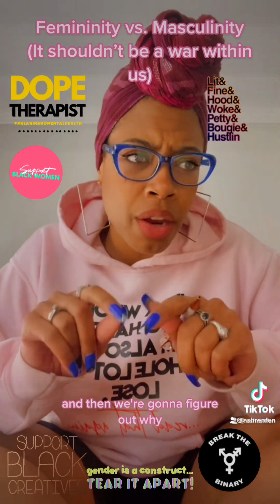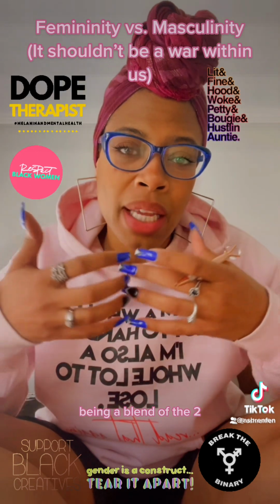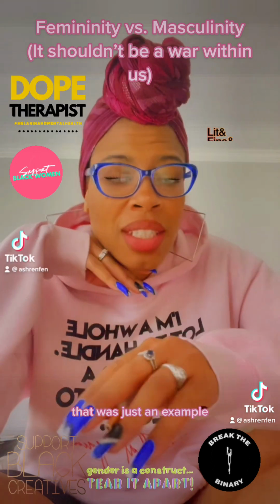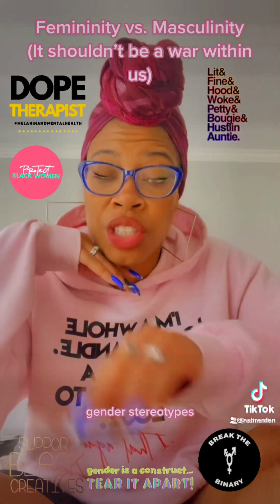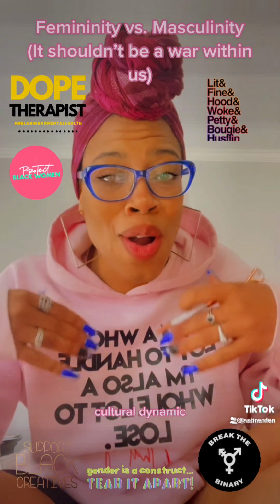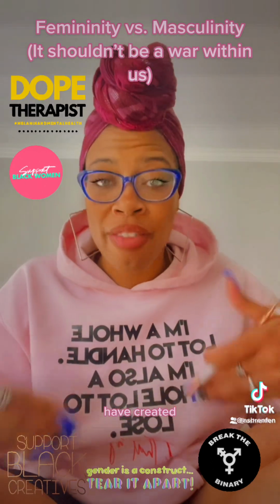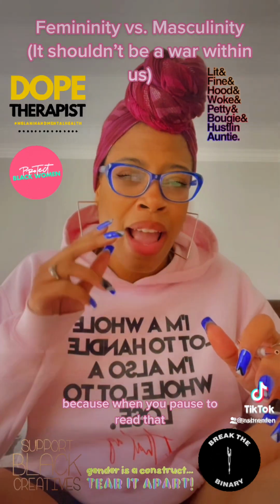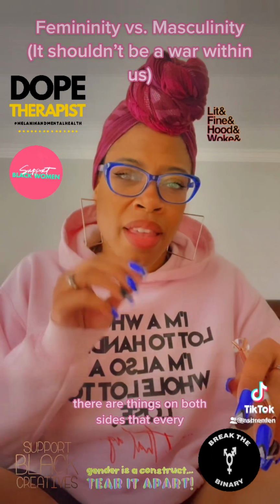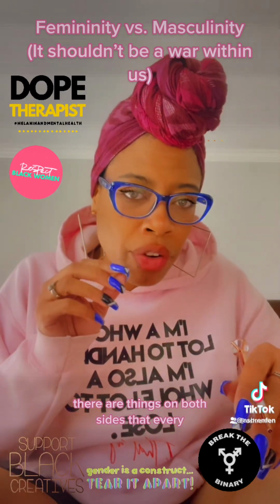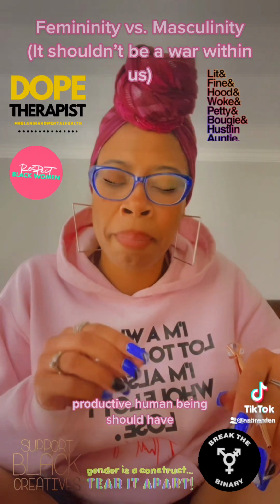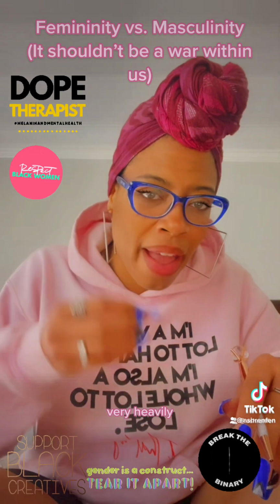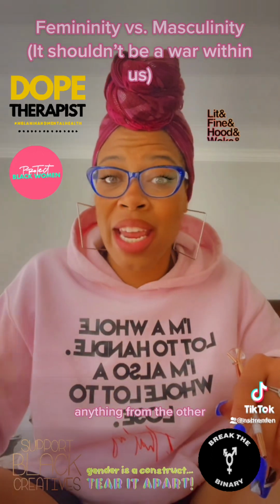And then we're going to figure out why being a blend of the two is not the goal. Okay, so did y'all see that was just an example of traditional gender stereotypes that our sociocultural dynamic have created. Did y'all pause to actually read what was on each list? Because when you pause to read that, there are things on both sides that every productive human being should have. There is no way anyone should lean very heavily towards one side and not have anything from the other.